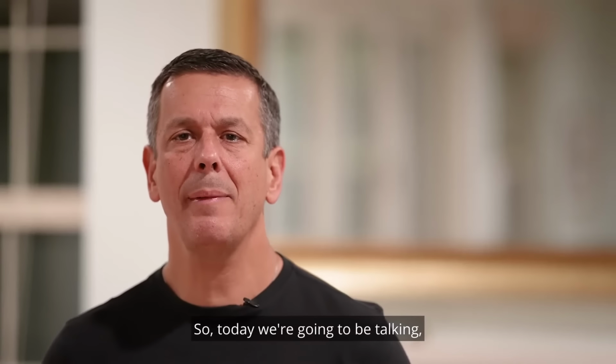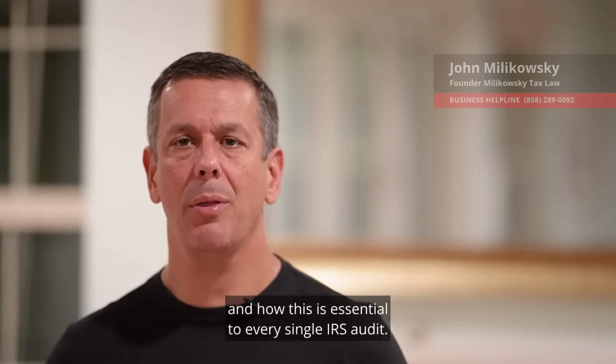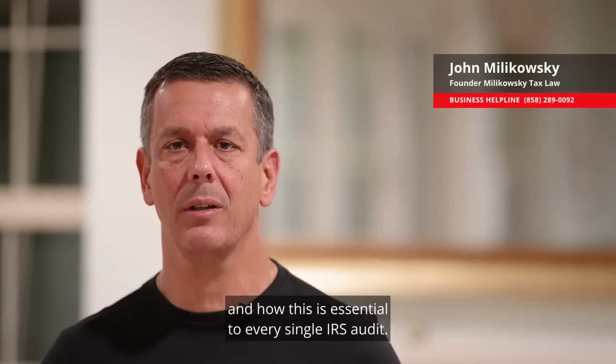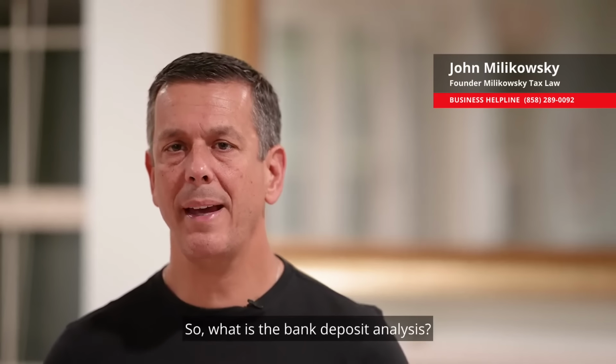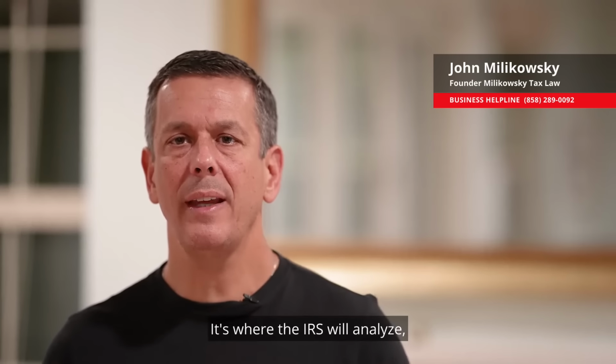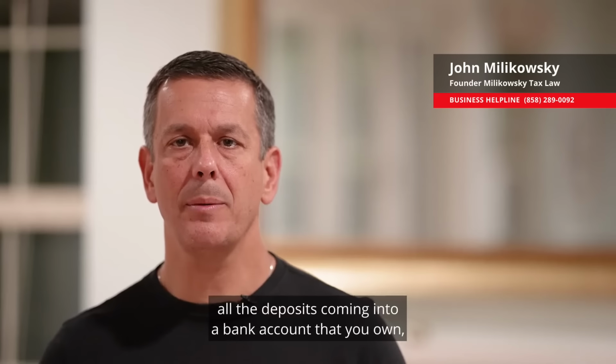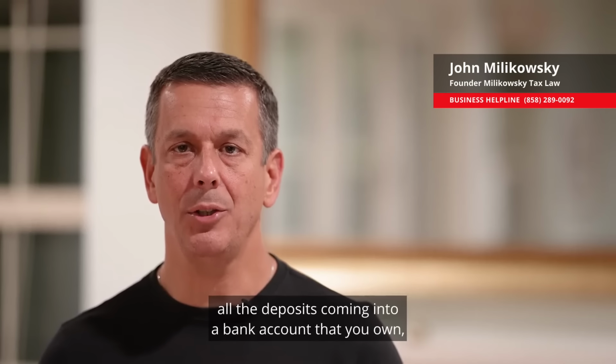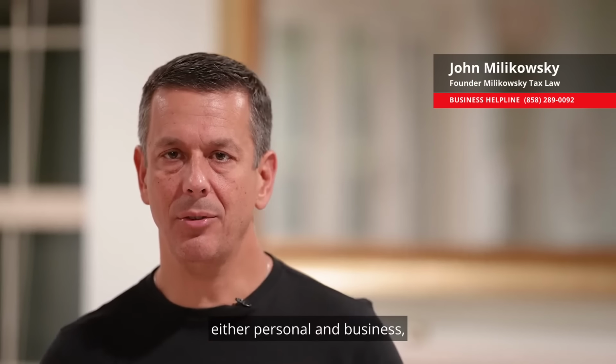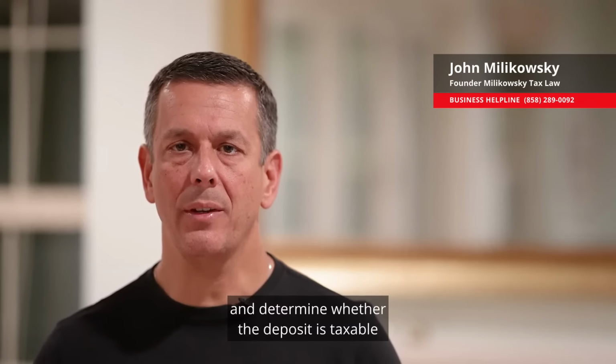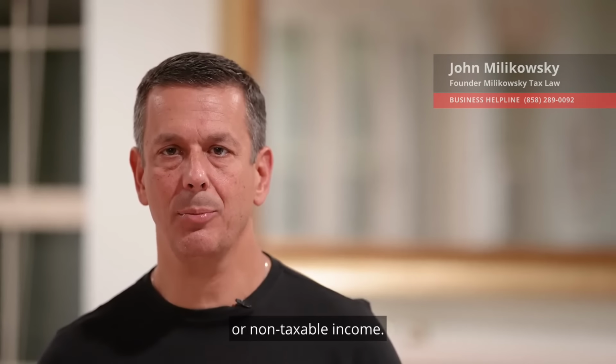So today we're going to be talking about the bank deposit analysis and how this is essential to every single IRS audit. So what is a bank deposit analysis? It's where the IRS will analyze all the deposits coming into a bank account that you own, either personal or business, and determine whether the deposit is taxable or non-taxable income.